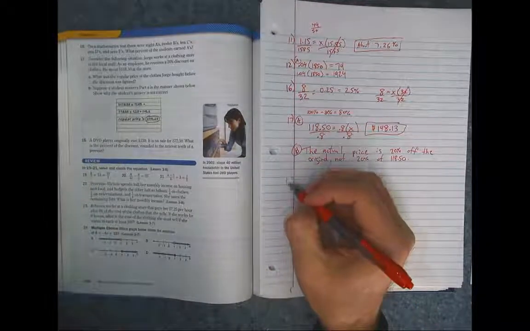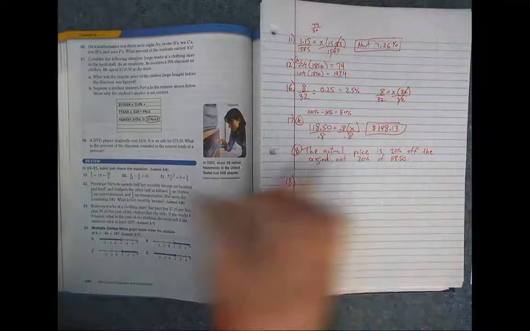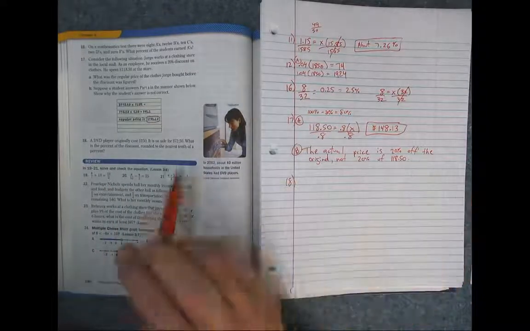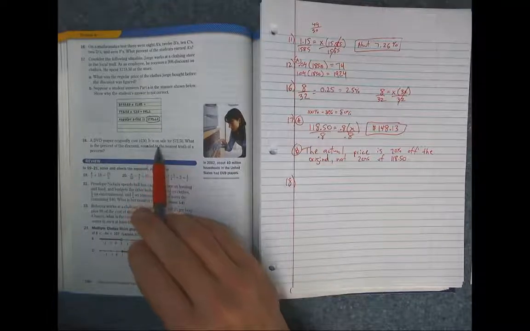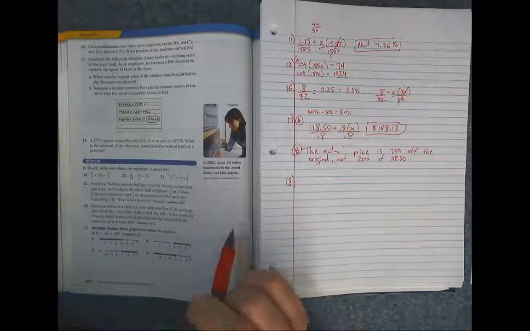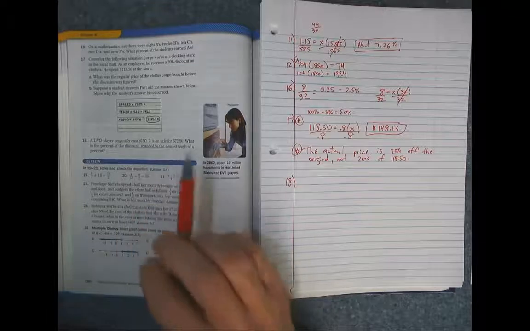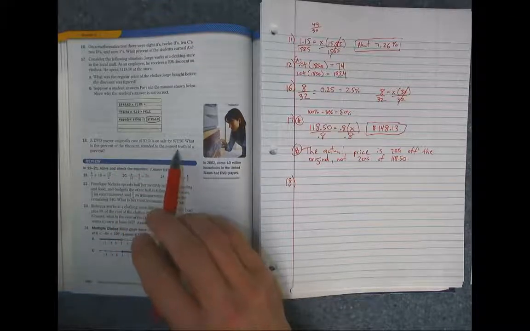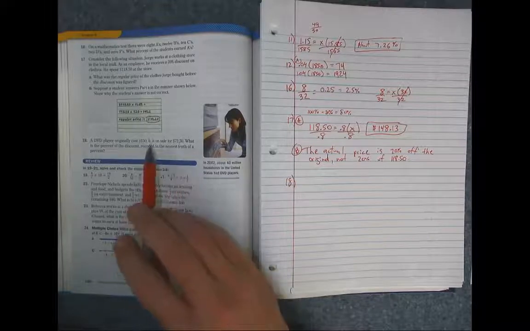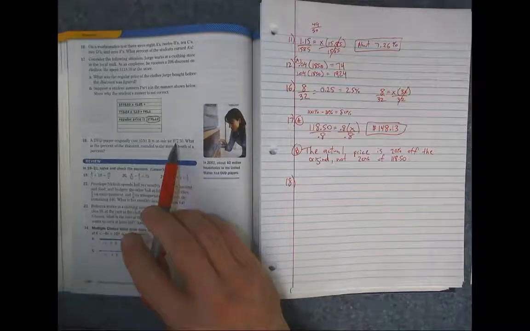All right, number 18. The DVD player originally cost $150. So that's the old price. That's the 100%. It's on sale now for $72.50. So it went down. What is the percent of the discount, rounded to the nearest tenth of a percent? So this is going to be a decimal. We're going to round it. So this is what it's on sale for now.